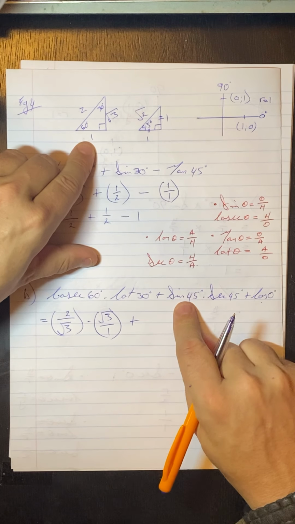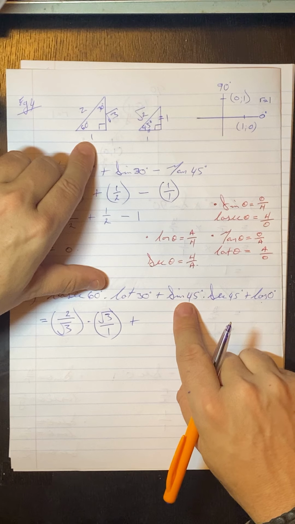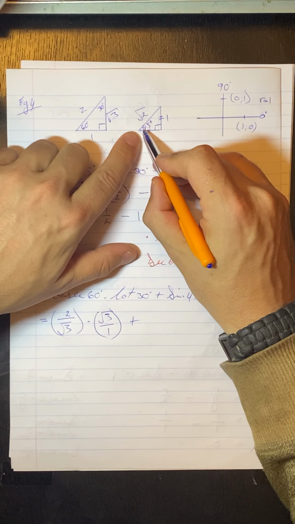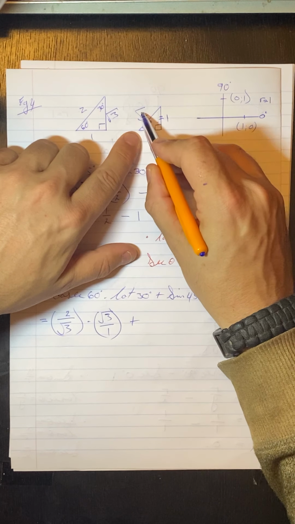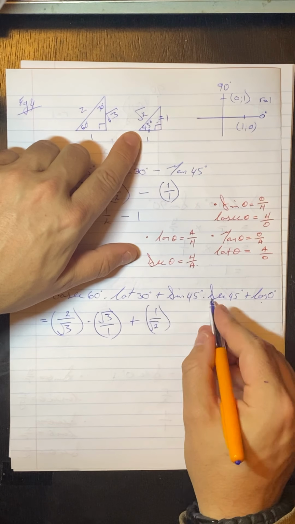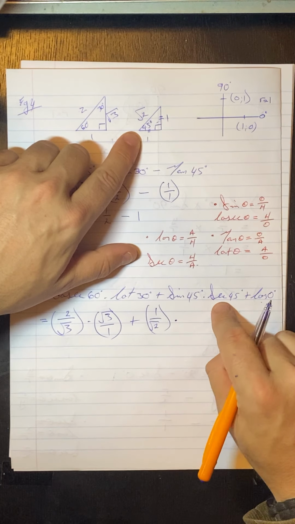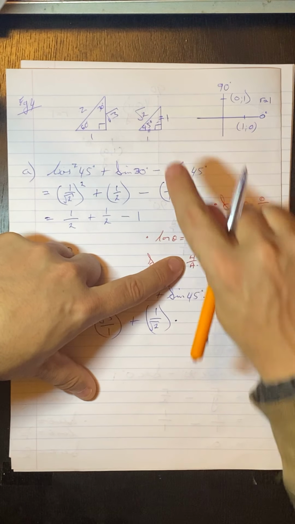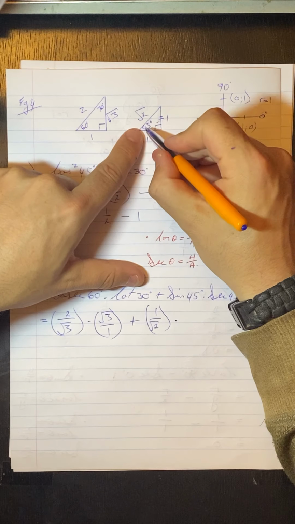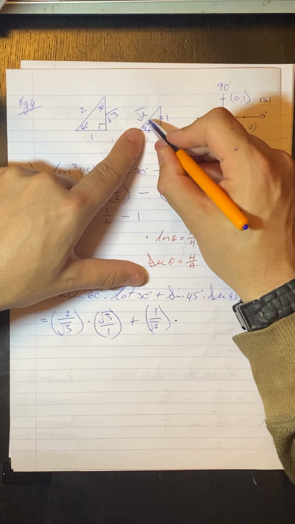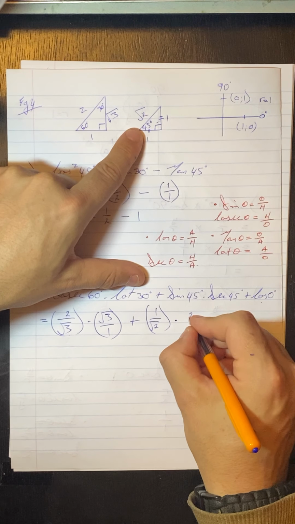Plus sine 45. Sine is silly old hens. Opposite over hypotenuse. So 45 degrees, here we are. Opposite over hypotenuse, so that's 1 over root 2. Multiplied by sec. We said that sec was h over a, and we're looking at 45. So h is hypotenuse over a, which is adjacent, which is 1. So that's root 2 over 1.